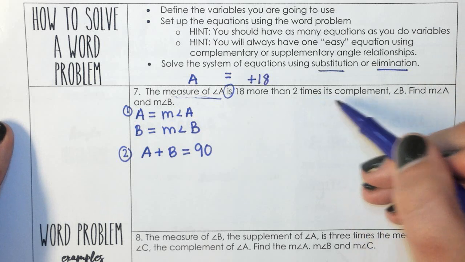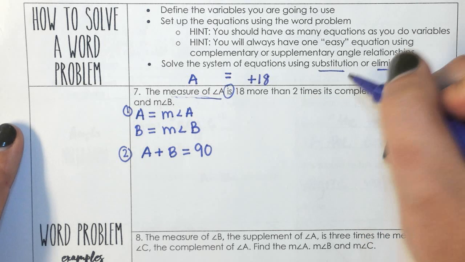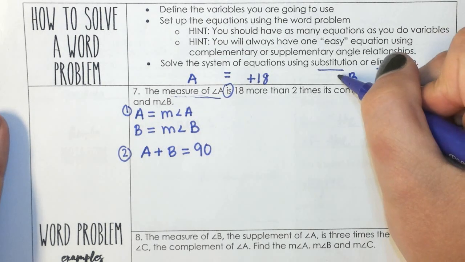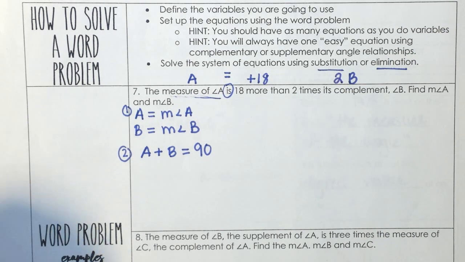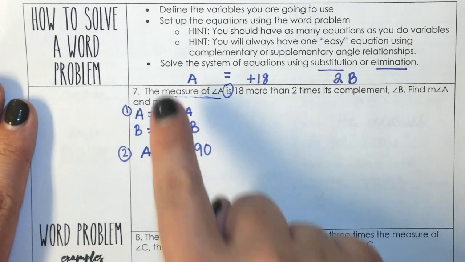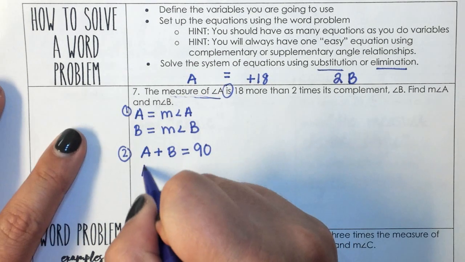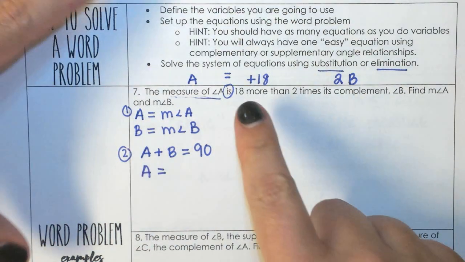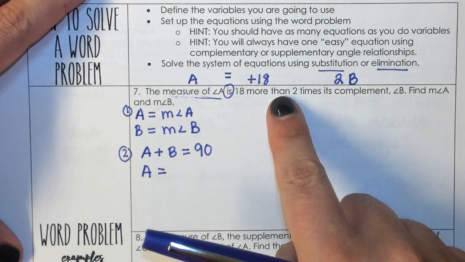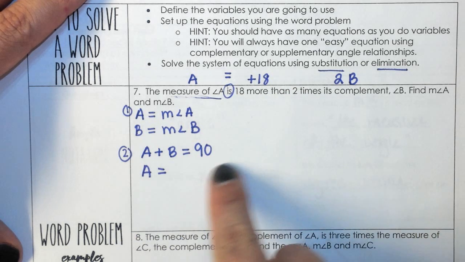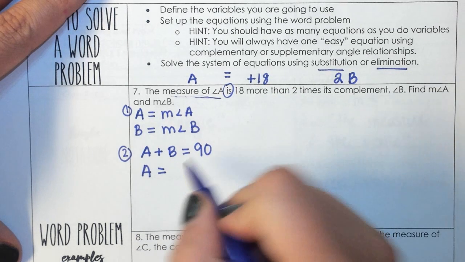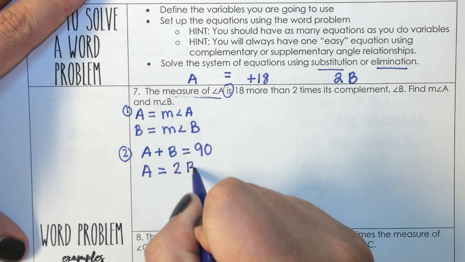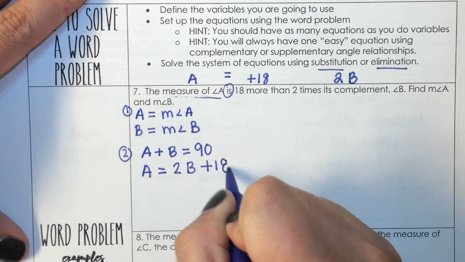And then we have 2 times the complement, angle B. Well, angle B, we represented it as B. 2 times angle B will just be 2B. So now I'm going to set up this equation down here. And I'm going to have A equals. Now, if you remember from Algebra 1, whenever you had something that said more than or less than, that went at the end of the equation that you set up. So instead of being 18 plus 2B, we will write this as 2B plus 18.